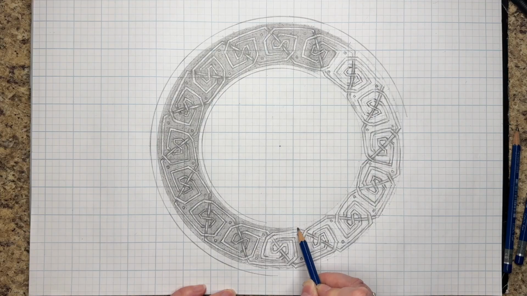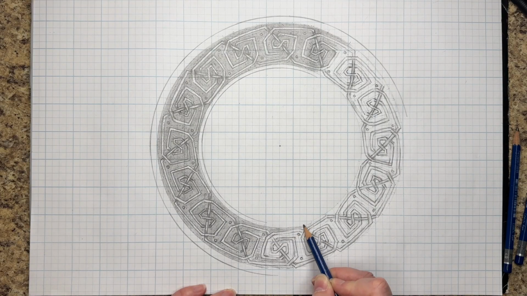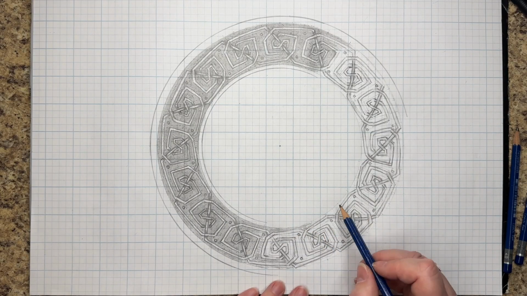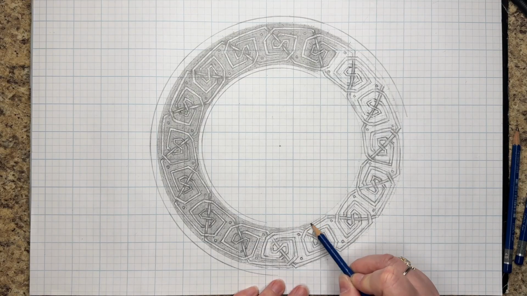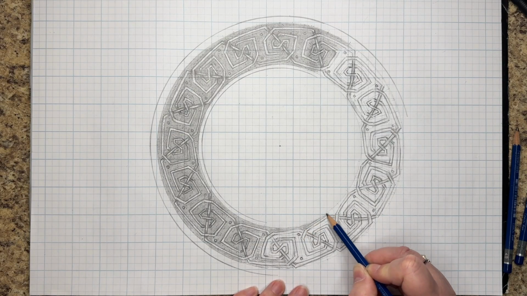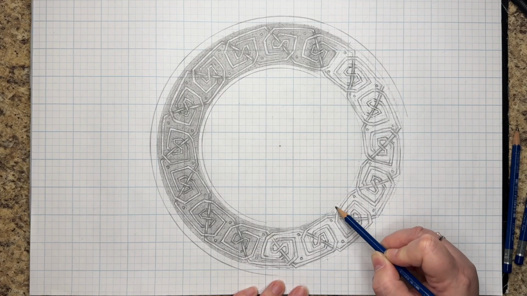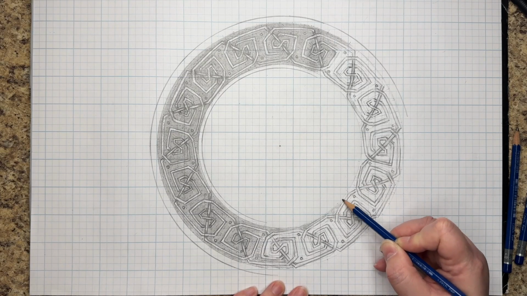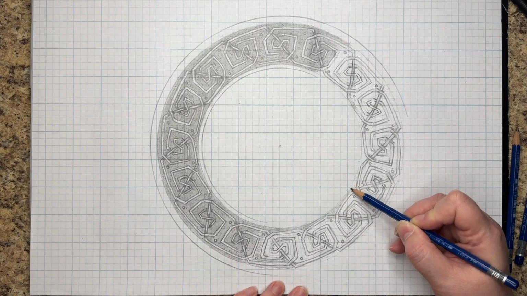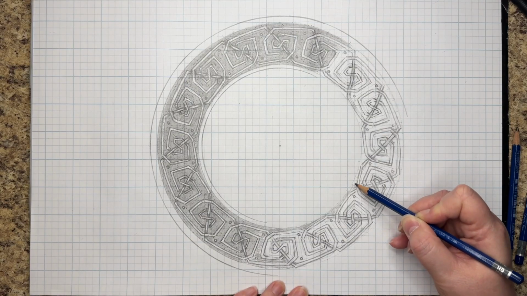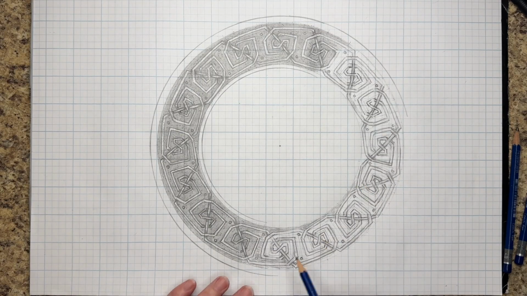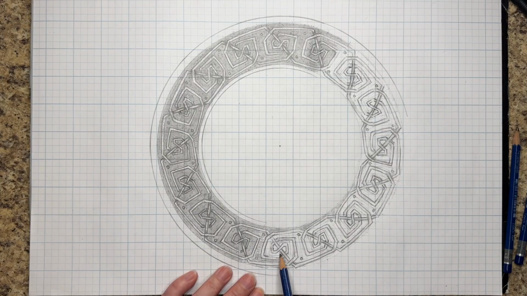So I'm going to make the background, and I could have made this background much darker. I just didn't want to make a mess of my page. You don't have to worry too much about your line direction, but I try to keep it all going in the same direction.